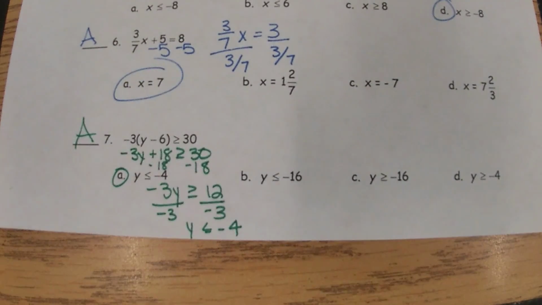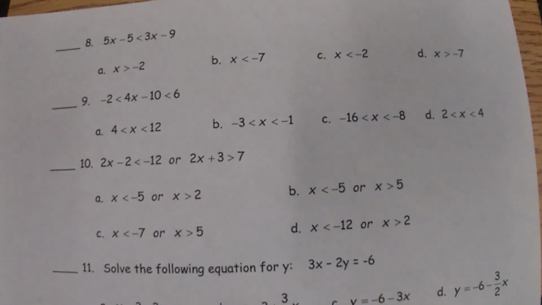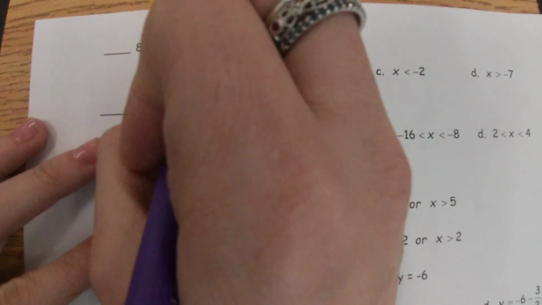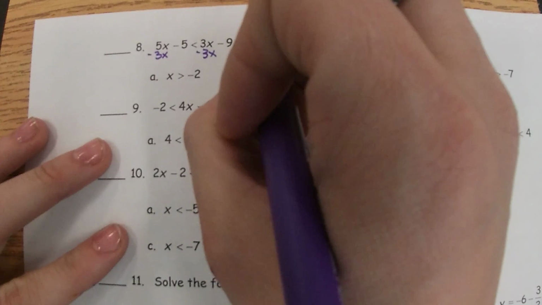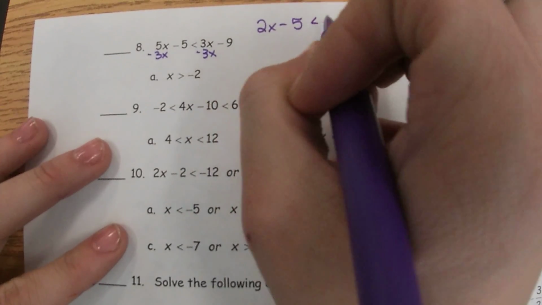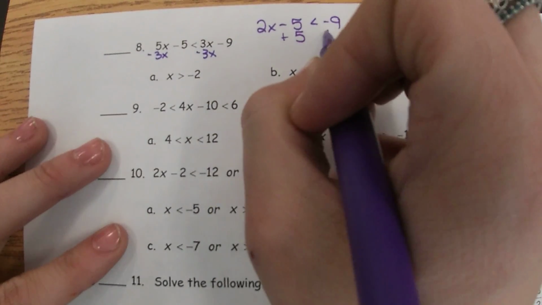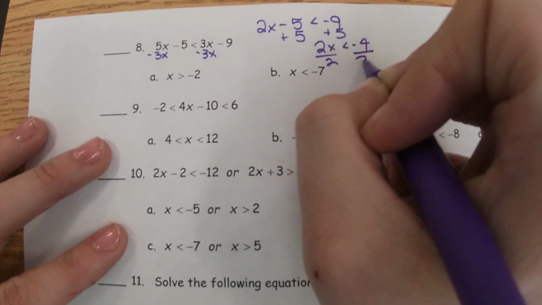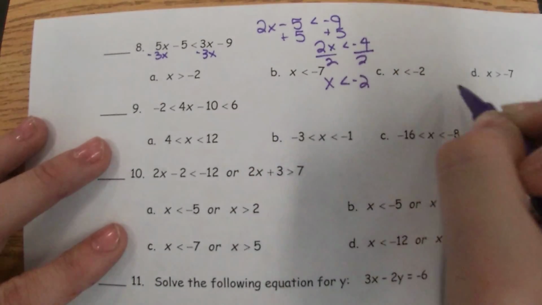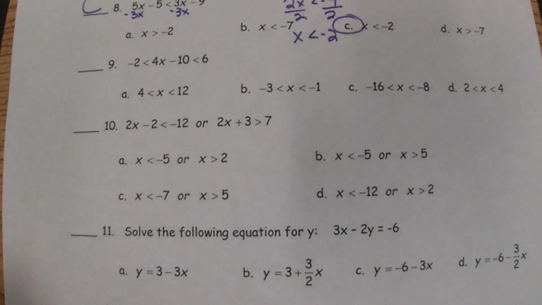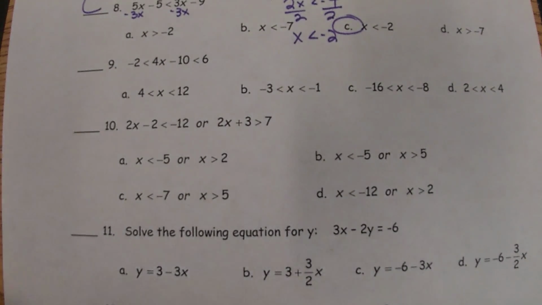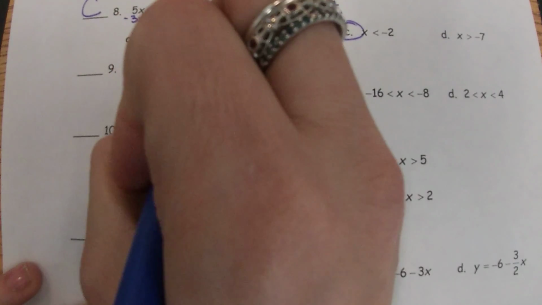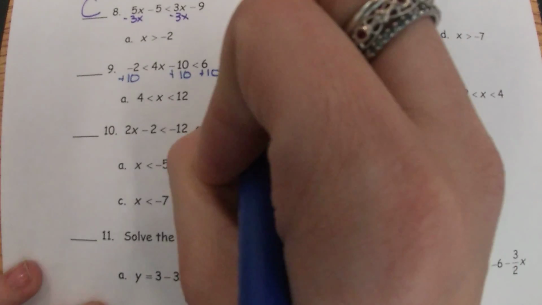A. Variables on opposite sides, we get together with the opposite sign. Compound inequality, so this is happening in all 3 places.